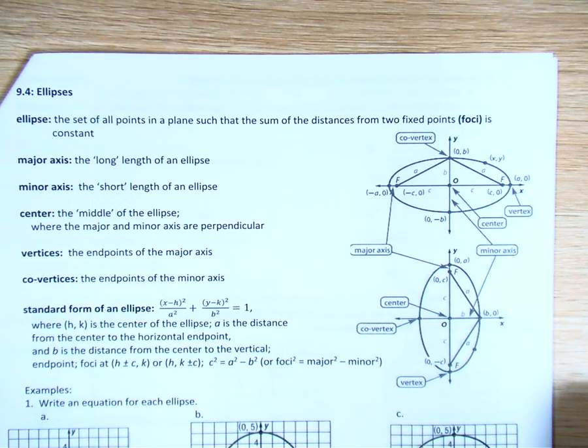Alright guys, here we are with 9.4 day 1. Ellipses. Okay, an ellipse is a set of all points in a plane such that the sum of the distances from two fixed points, the foci, plural of focus, we have two focus points, is constant.